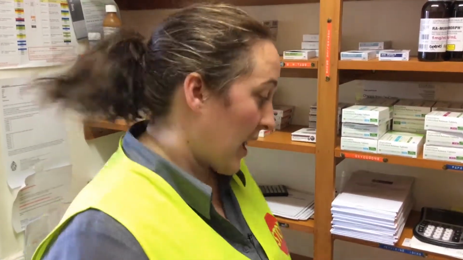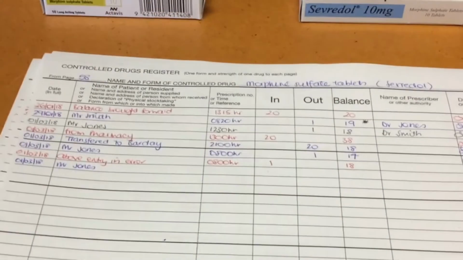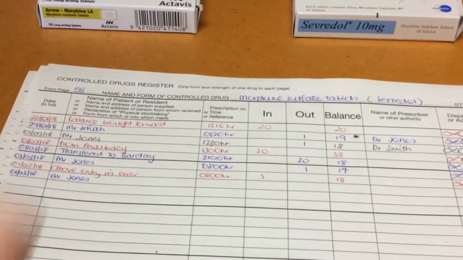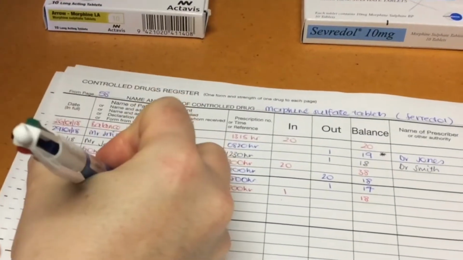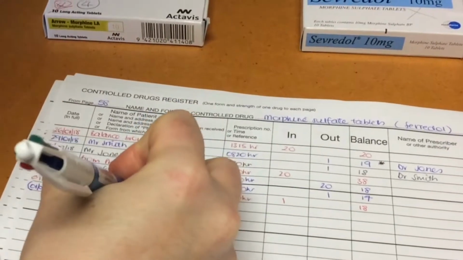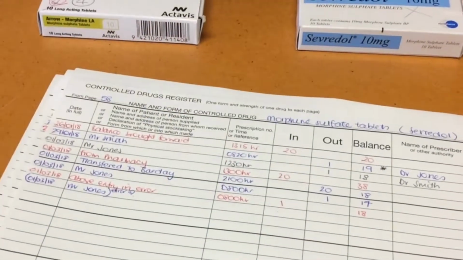If I've only got part way through my entry and I've only, say, written the date and Mr. Jones's name, I haven't actually written anything out of the book as yet. Rather than writing above entry in error, I can just bracket my slight error there and just write beside it error and initial. This will allow somebody else to use that line for an entry.